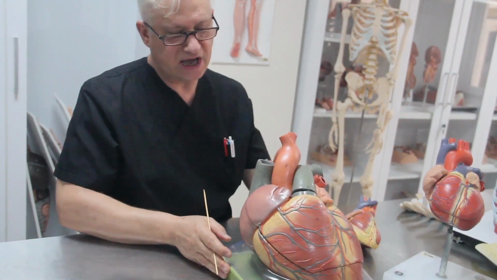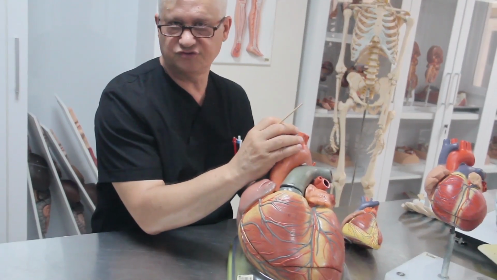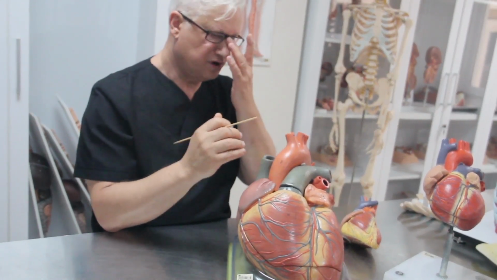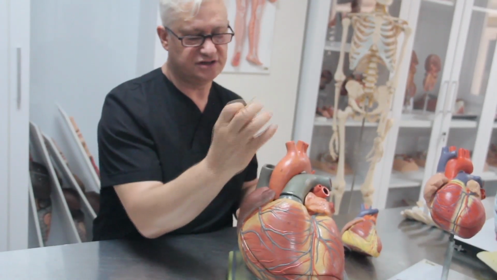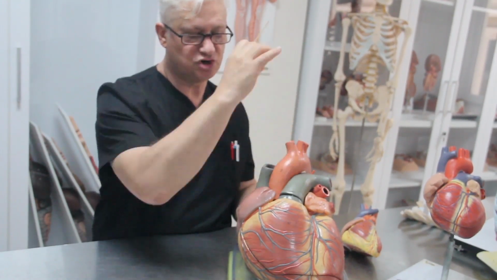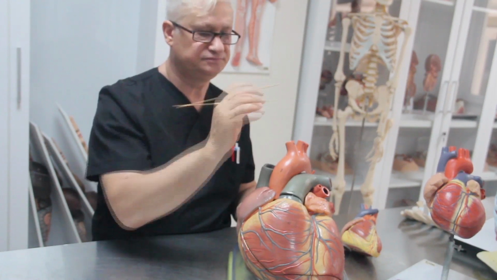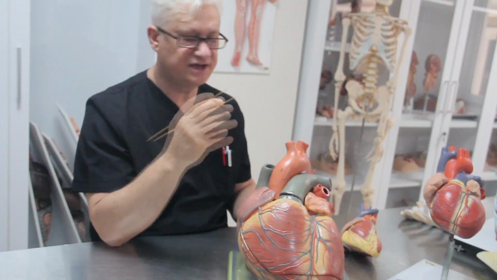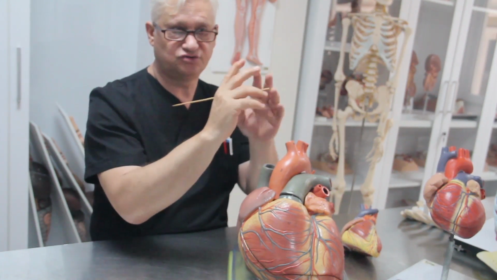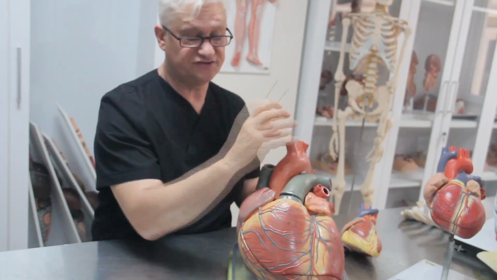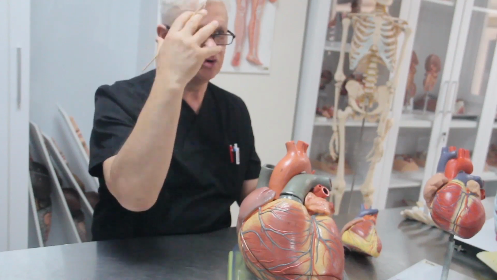Coming out from the arch of the aorta, we have the brachiocephalic artery. Brachiocephalic is also referred to as the innominate artery. As the name implies, brachio, it then divides into subclavian and common carotid. The subclavian goes to the upper limb, and cephalic means the head and neck. So we have the common carotid artery, which then divides into external and internal carotids on the right side. Internal and external carotid basically go to the head and neck.